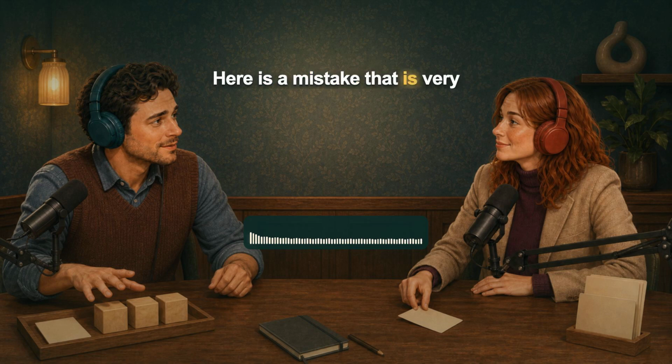Here is a mistake that is very easy to make. Yesterday I went to the supermarket and bought. It stops too soon. Because bought usually needs an object. Bought what? We need, yesterday I went to the supermarket and bought some fruit. Or, yesterday I bought some fruit at the supermarket. That one is cleaner if buying fruit is the main news. Exactly. Choose the action you want to make important.